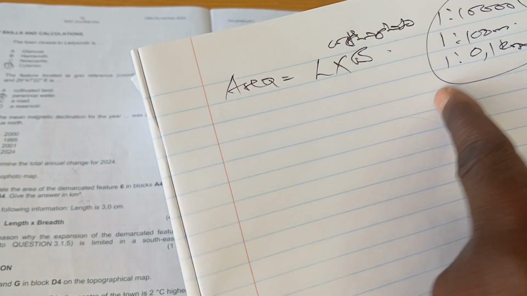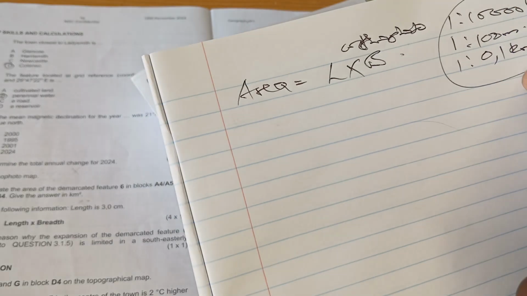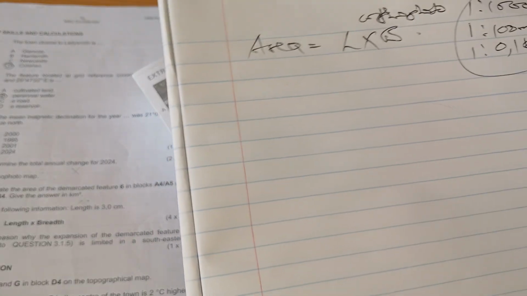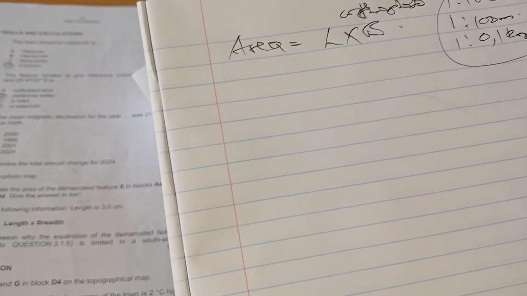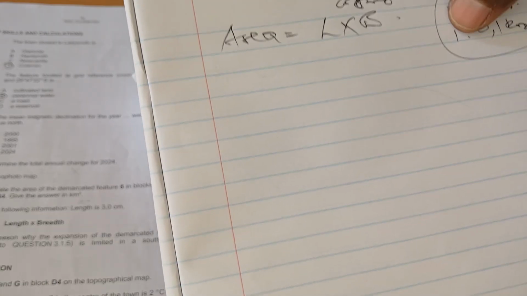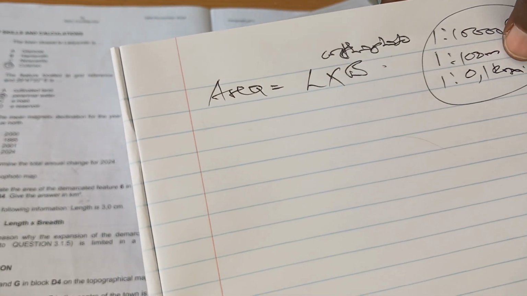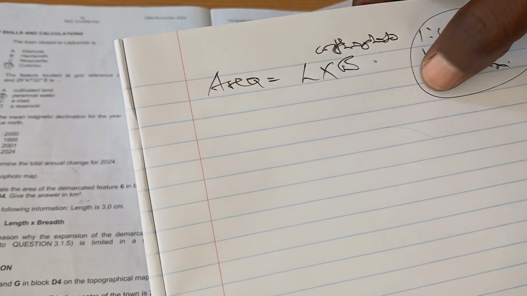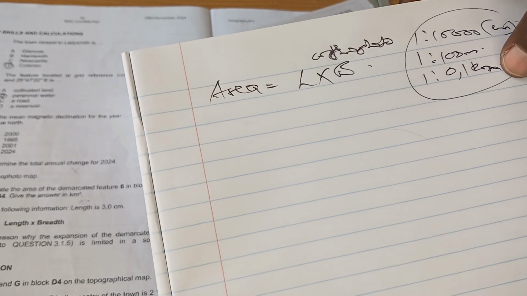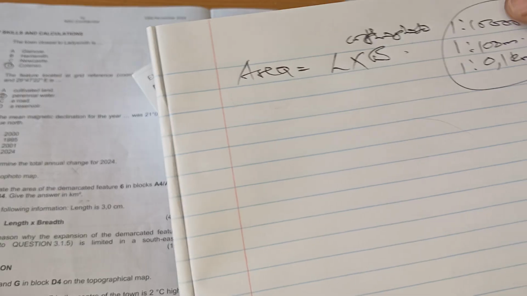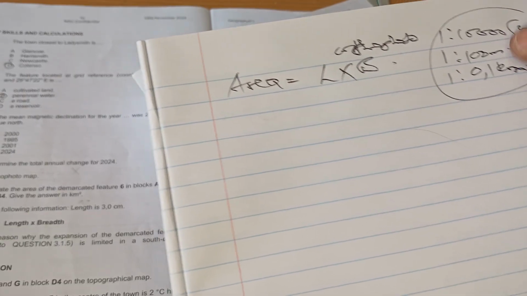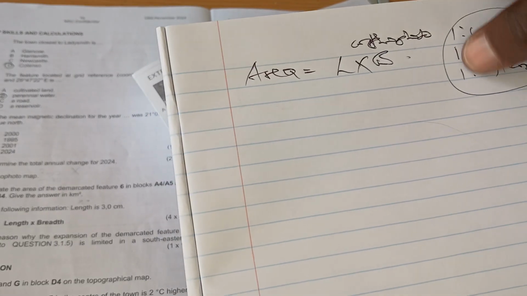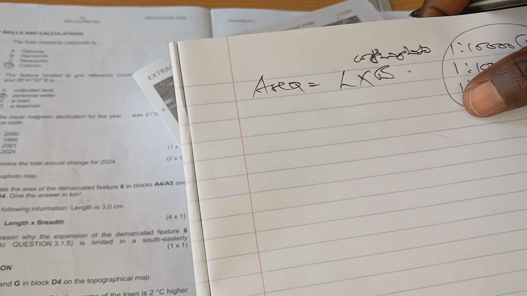It remains 1 centimeter. The only thing that has changed is what is on the ground, because what it means is 1 centimeter on the map represents 10,000 centimeters on the actual ground. 1 centimeter on the map represents 100 meters on the actual ground. 1 centimeter on the map represents 0.1 kilometers on the actual ground. What is being represented on the actual ground changes, but what remains the same is what is on the map. It remains a centimeter.